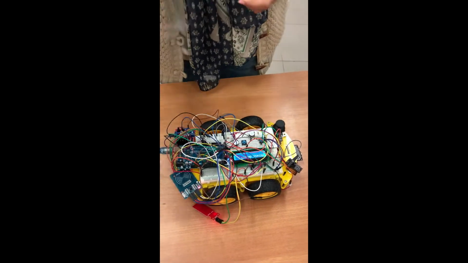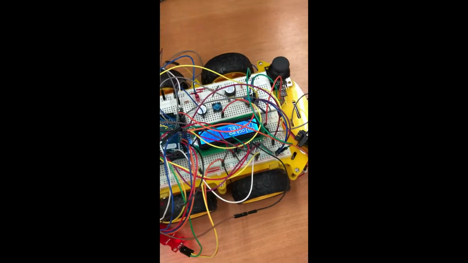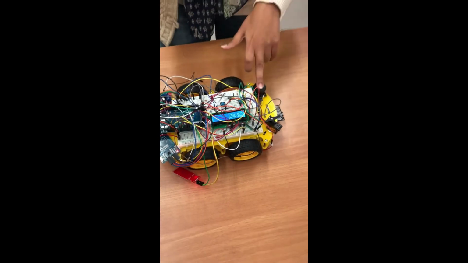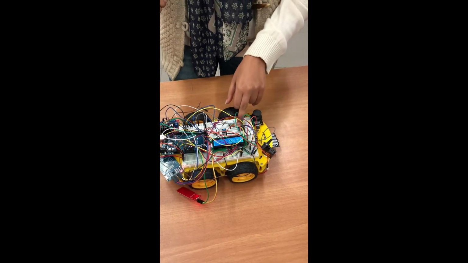But if you try this one, access granted, and the car is unlocked now. Now you can try anything and this will be working.